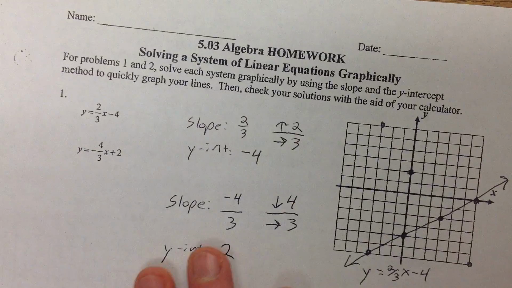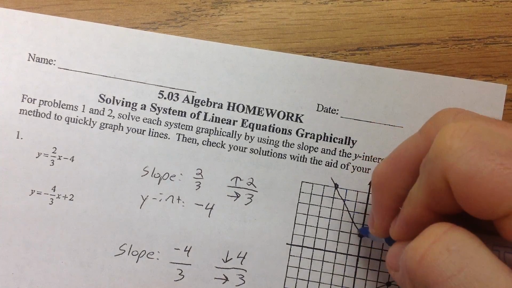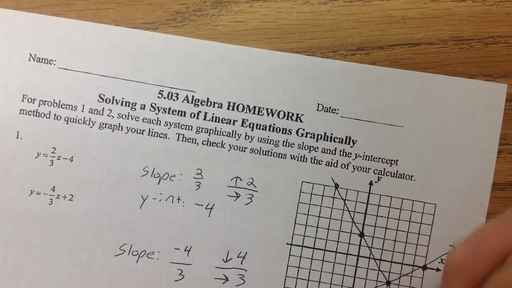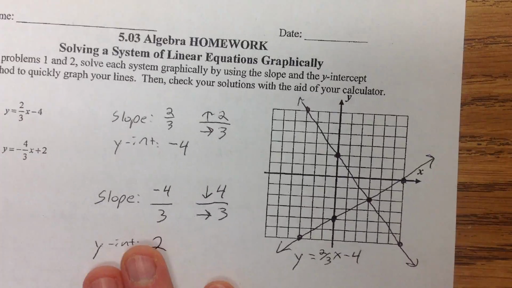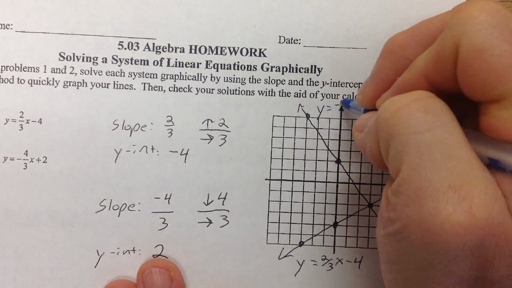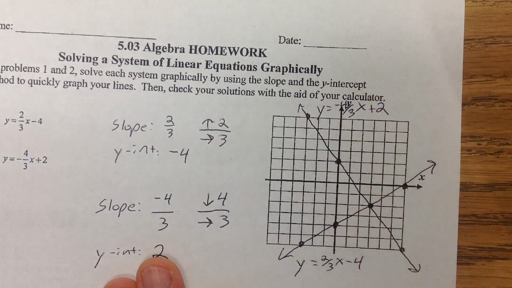Okay. So if I take all these and I connect my points, put the arrows on, throw a label on there. Let's see, y equals negative 4/3 x plus 2.